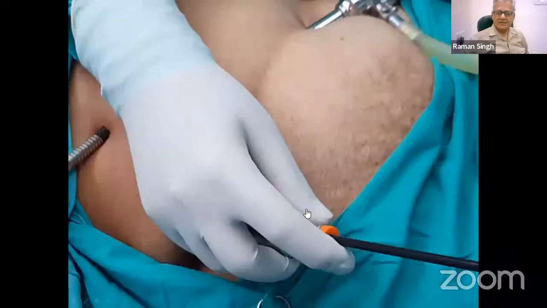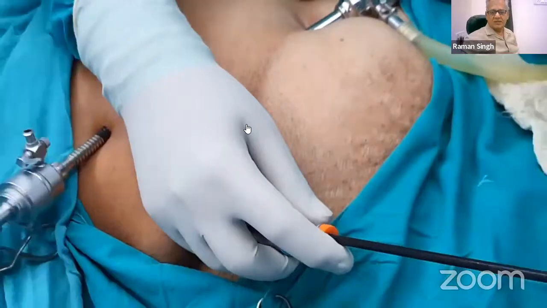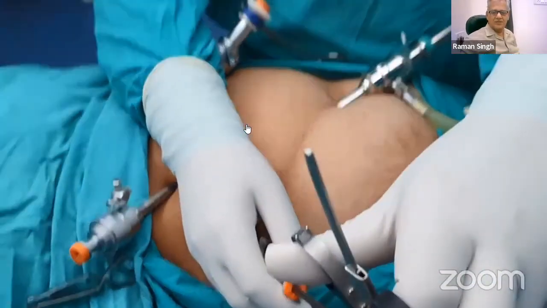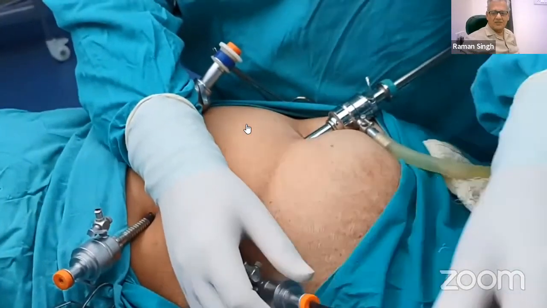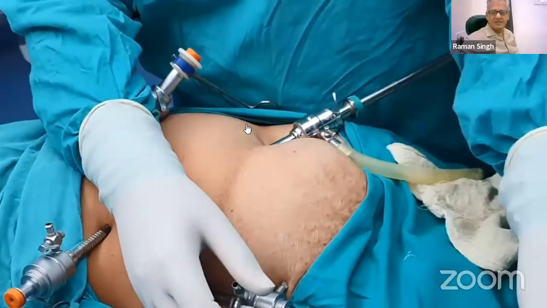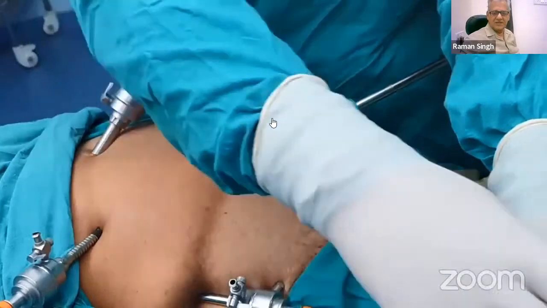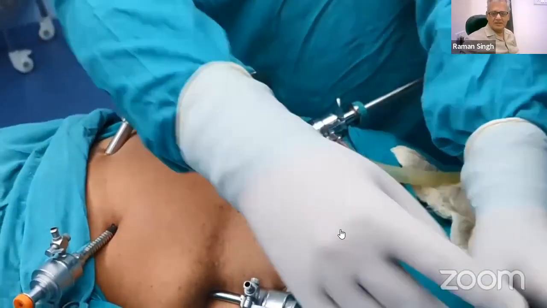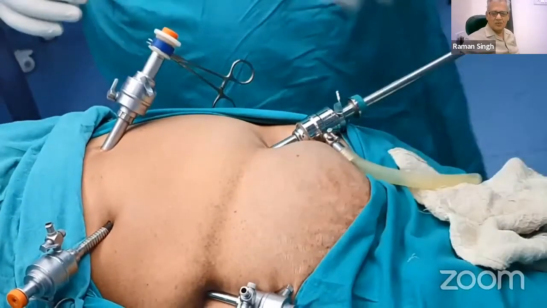Now you can see, the second surgery is done by me, and you will see there is not much difference between the two. So we should always try that our students learn properly and perform laparoscopic surgery safely and carefully. So here all four ports are there.